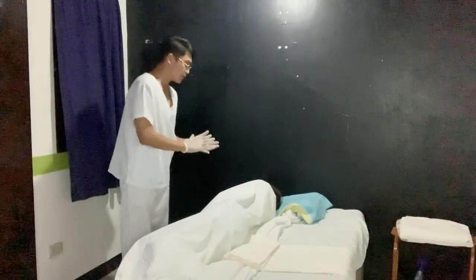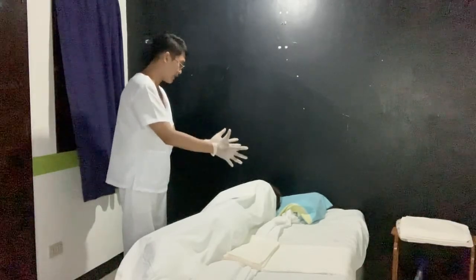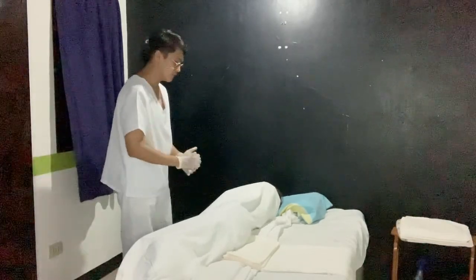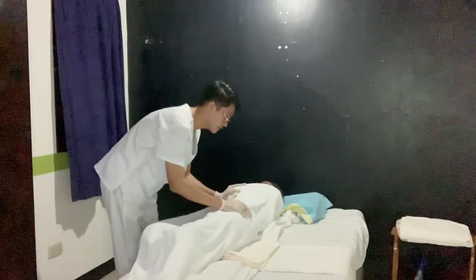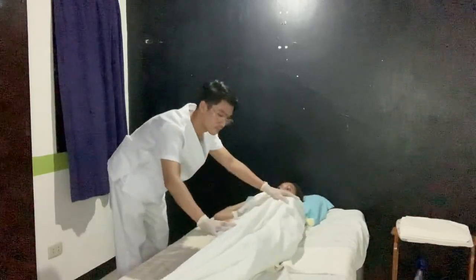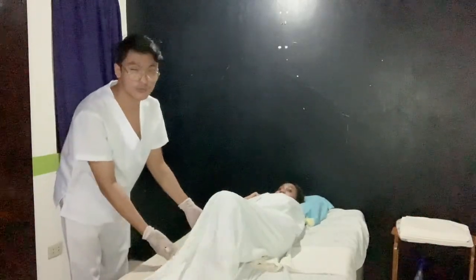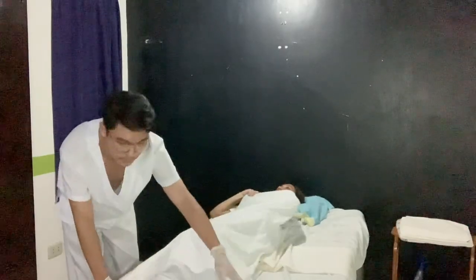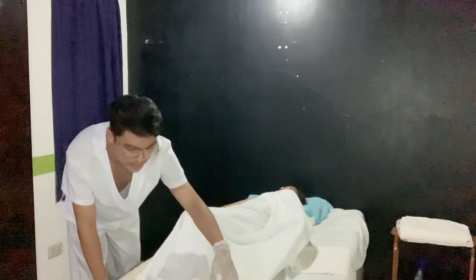So ma'am, I will now move you from the center of the bed again. Okay, on my count of 3. 1, 2. Okay, make sure to always provide privacy for the patient.